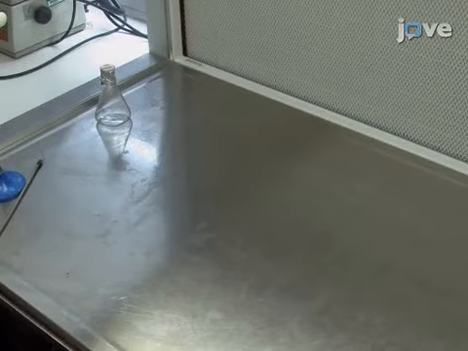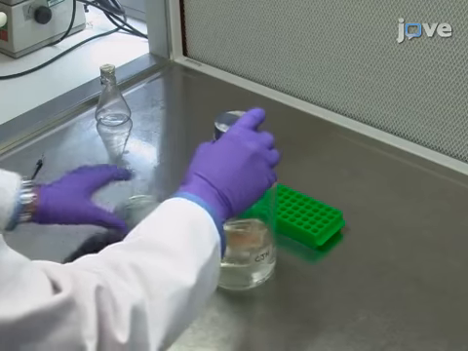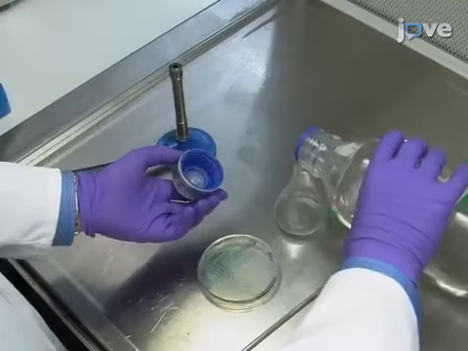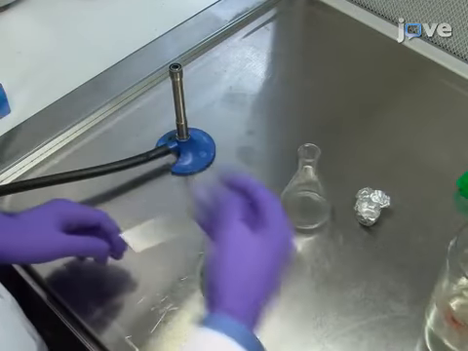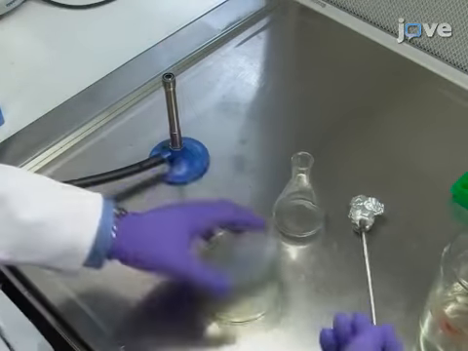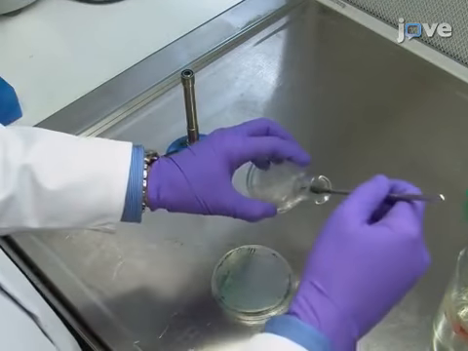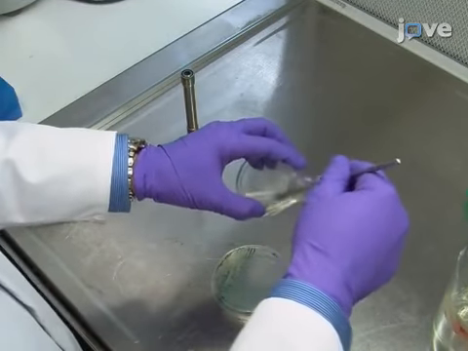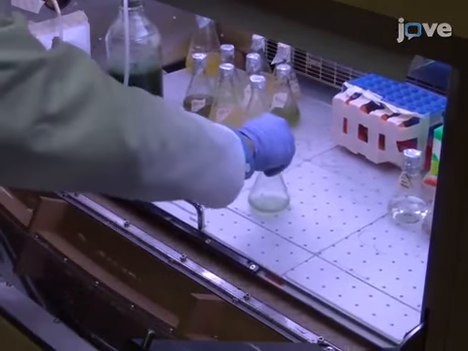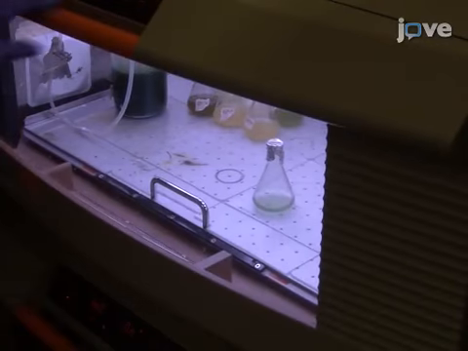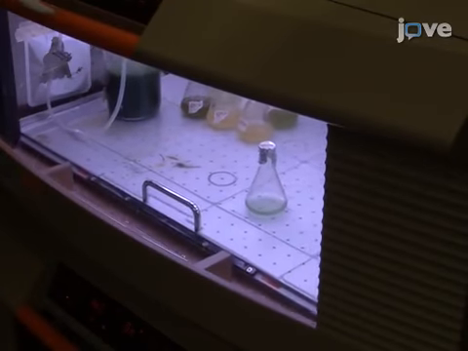After preparing media, cyanobacteria strains, and plasmids according to the text protocol, set up a fresh culture by inoculating a loop full of cyanobacteria cells into 30 to 50 milliliters of BG11 medium. Grow the culture in the light at 30 degrees Celsius for 2 to 3 days to an OD 750 equal to 0.2 to 0.6.